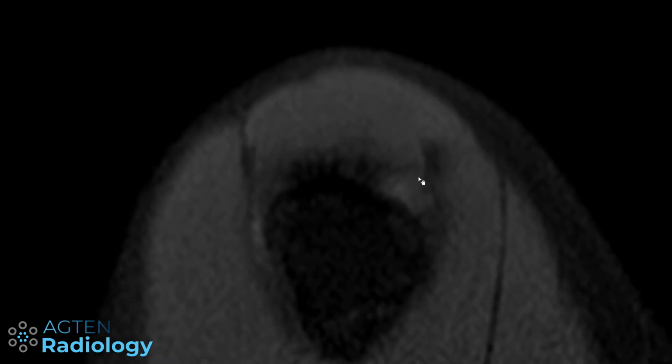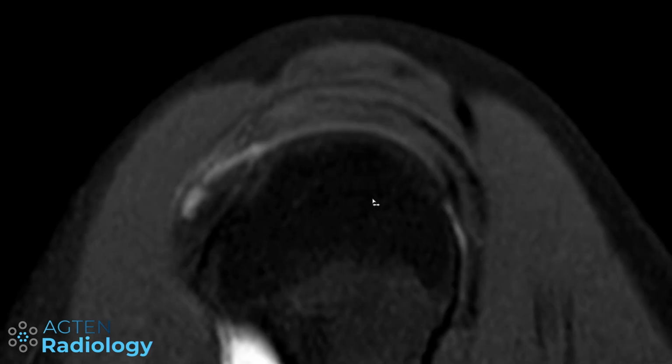And the signal changes that we saw are further in the back. So we have some signal changes here which are not fluid isointense, but they are not normal. So this would be a mild tendinopathy for me, because of the location: it's in the posterior portion of the infraspinatus and not at the level of the overlap. So it's important to also look at your sagittal images.